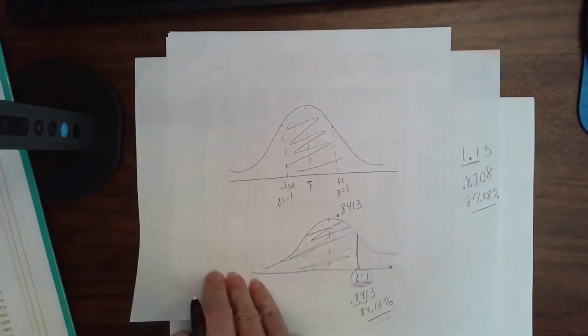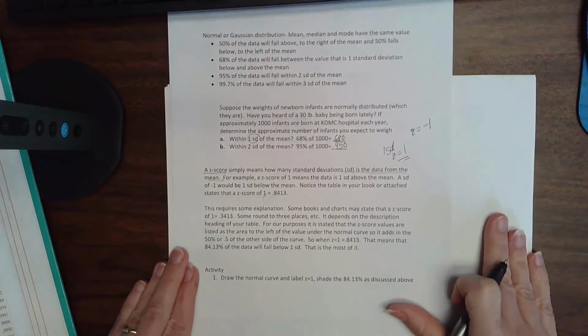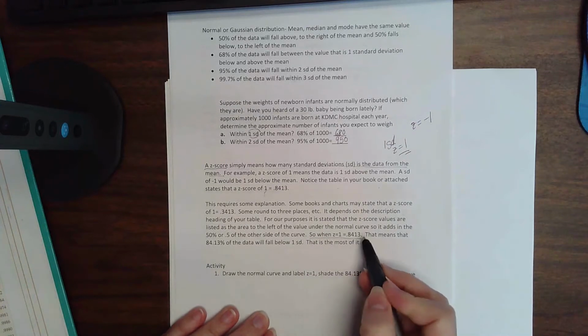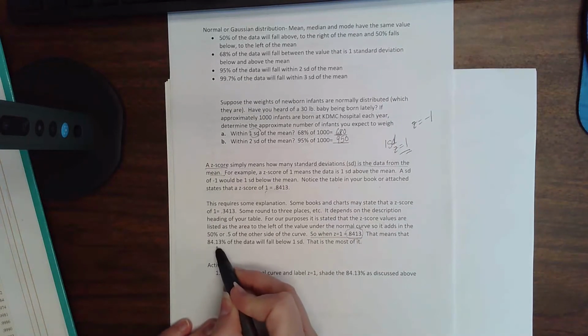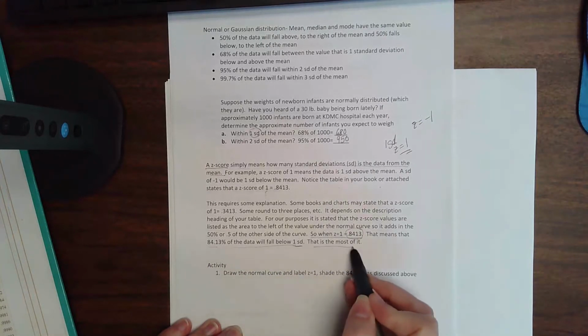But back into our note packet then, I'm on the second page here talking about your z-score. We're saying when z equals 1, that's 0.8413. That means that 84.13% of the data will fall below one standard deviation, and that is most of it, right?